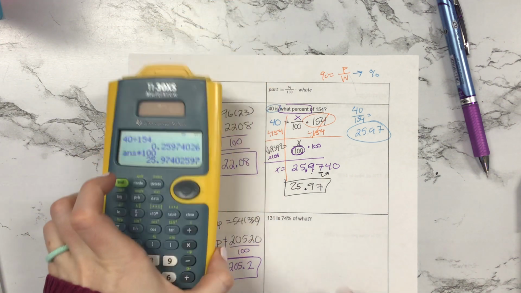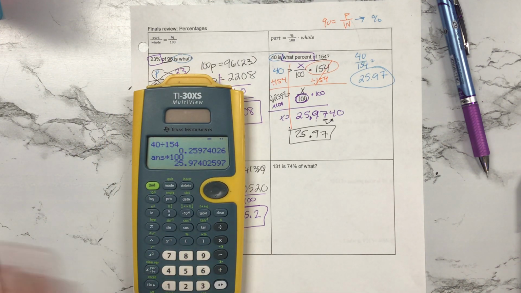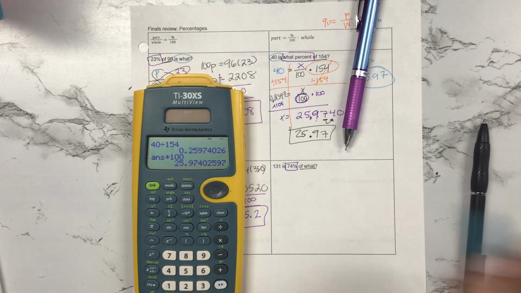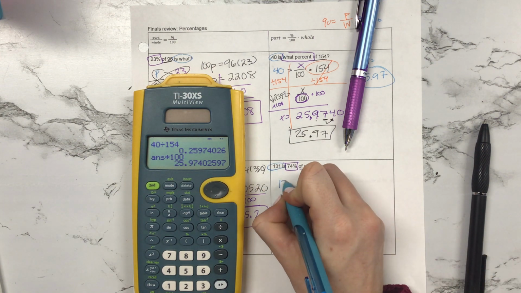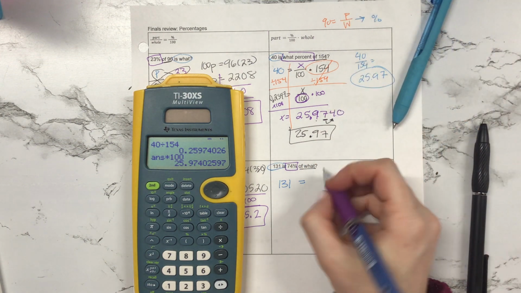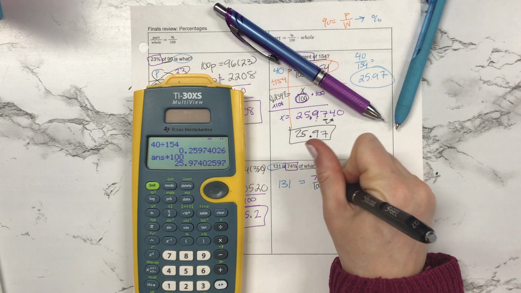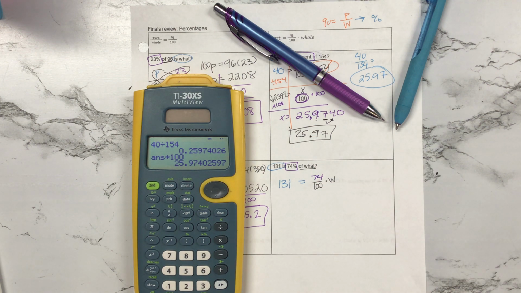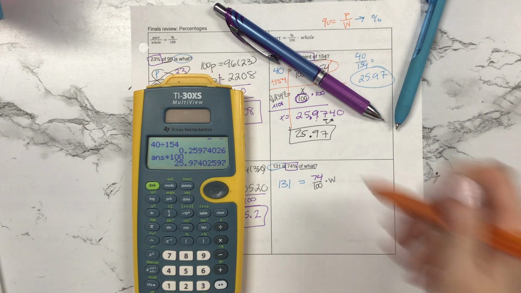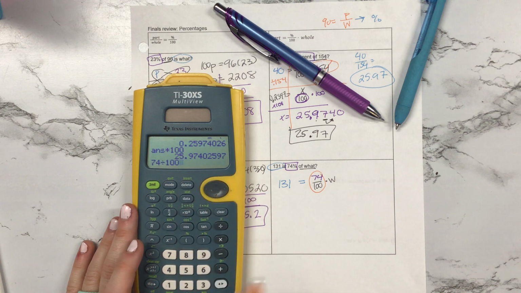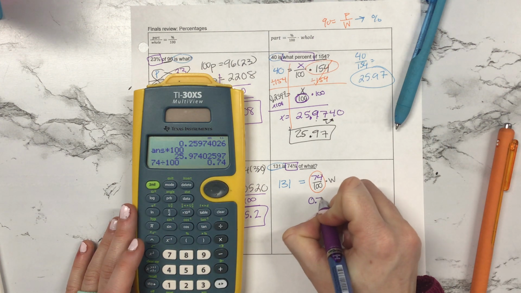All right, last one. 131 is 74% of what? So 131 is the part. 74 is our percent, over 100 times the whole, which we do not know. So the first thing I'm going to do is simplify this fraction. 74 divided by 100 is 0.74.